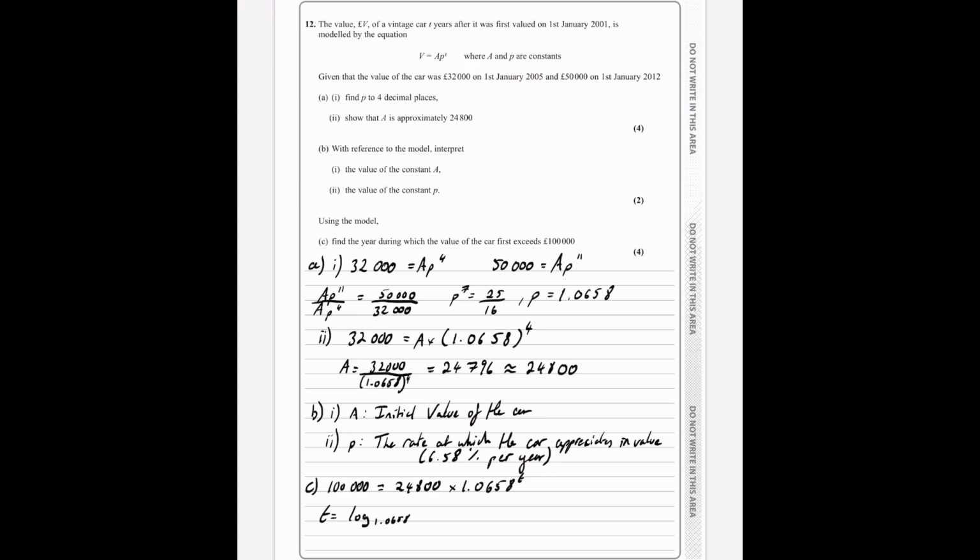You can take logs of both sides, bring your t down if you want to, or if your calculator allows you to do a log of a specific base, it's more straightforward. You can do log base 1.0658 of 100,000 over 24,800. Comes out as 21.88, which is the year 2022.